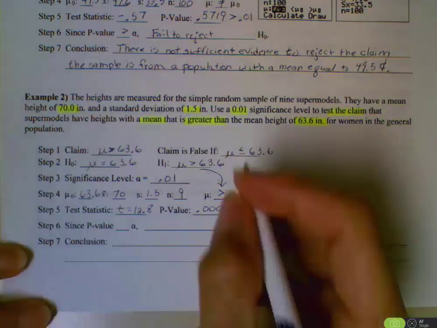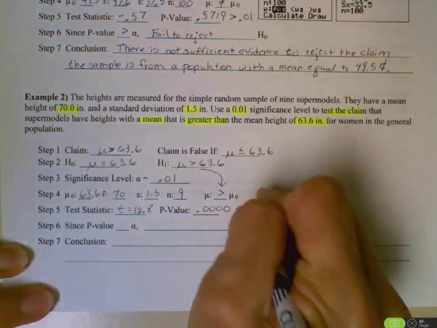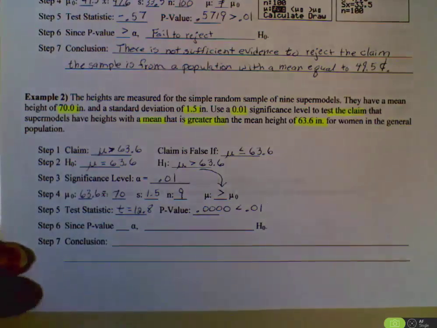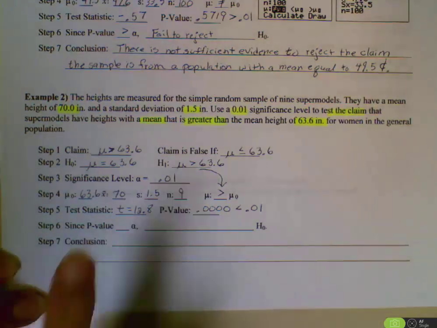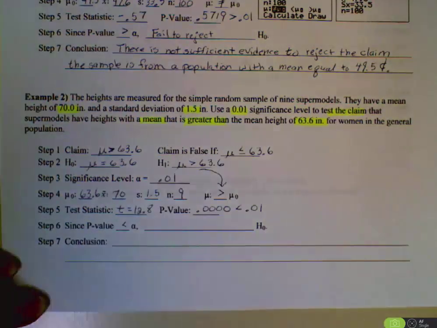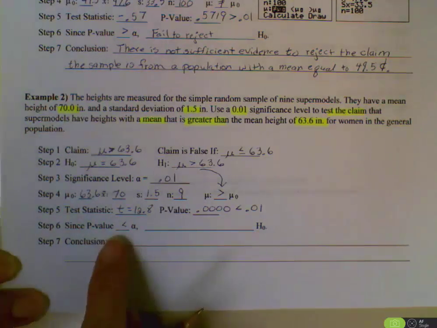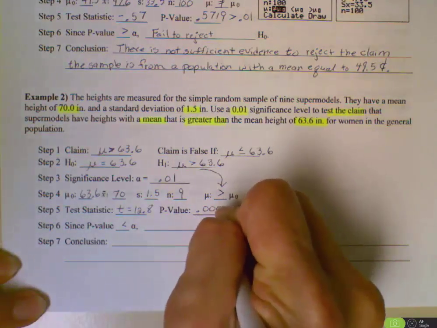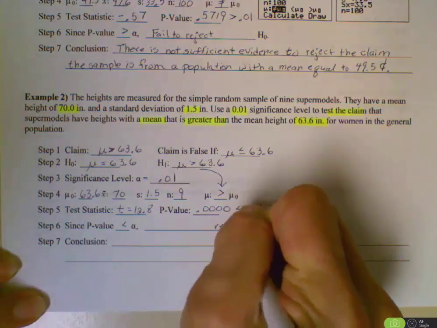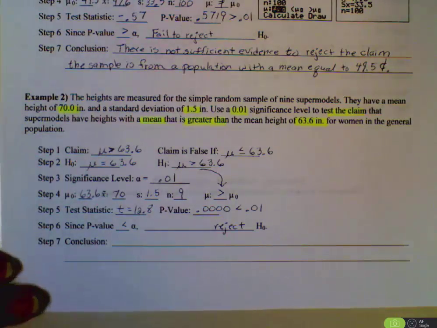That p-value is less than almost any significance level that I could have used. And since my p-value is less than alpha, what do you say about the null hypothesis when p is low? When p is low, you reject the null hypothesis. And that means there is sufficient evidence for something.